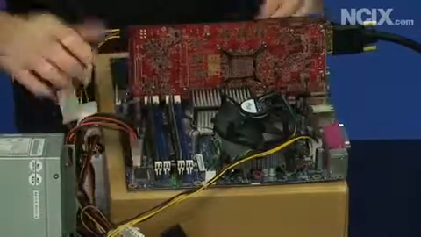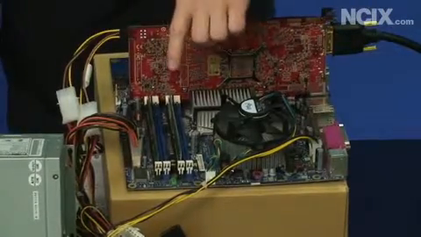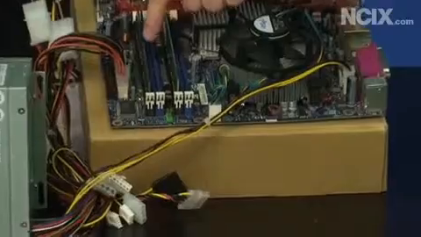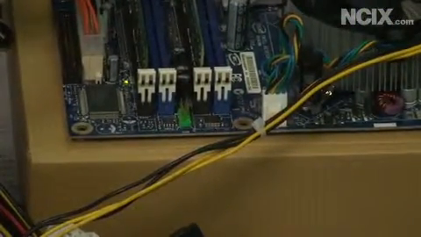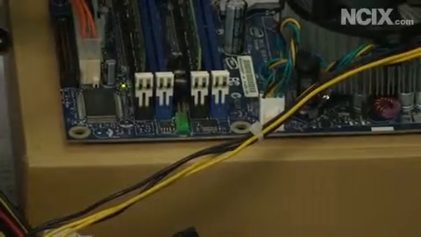Now, one way you can tell really quickly if your board is getting power is if you turn on the power supply, you can see that little light there flick on and off, depending whether the power supply is on or off. That means your board has power at the very least.